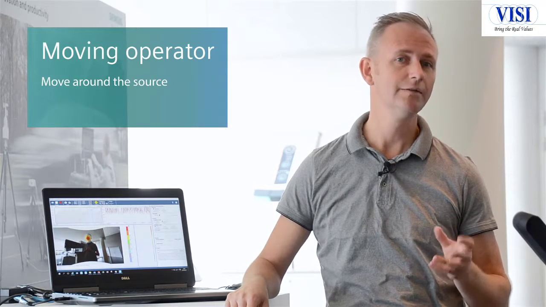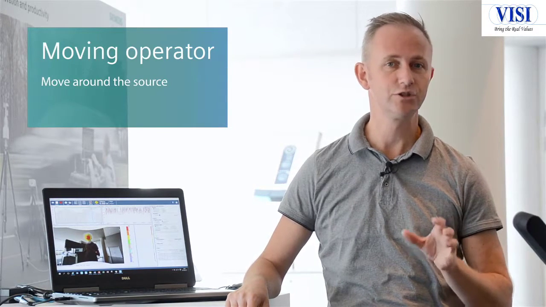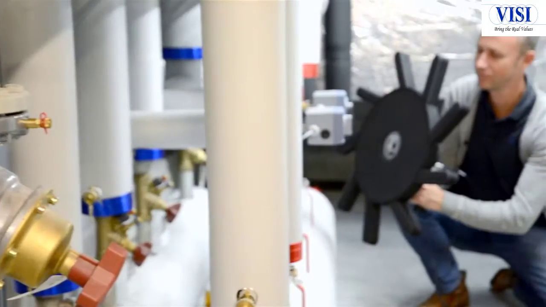A typical use case is the one of the moving operator. The operator starts in the far field, assesses which sound sources are interesting to have a look at in more detail. Then he moves into the near field and he gets a zoomed view of these sound sources. And you could actually handheld it.